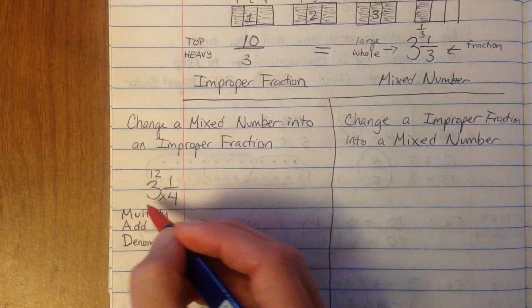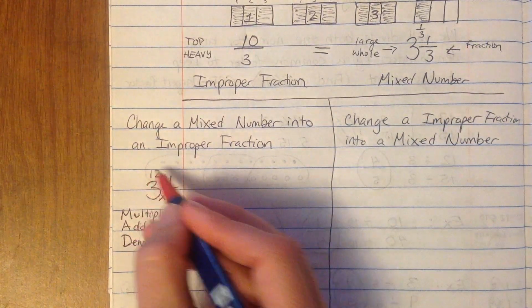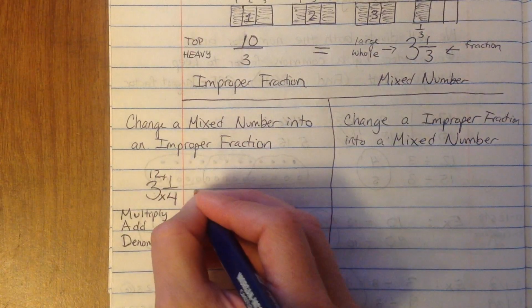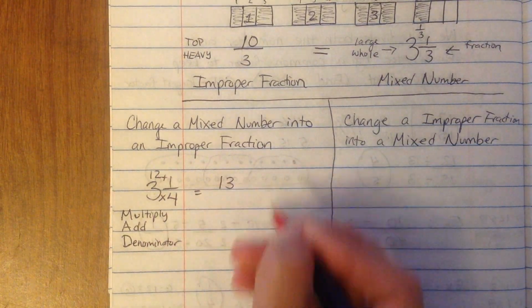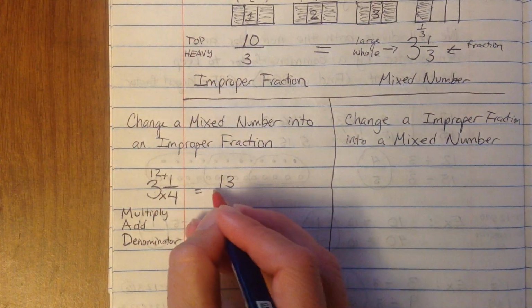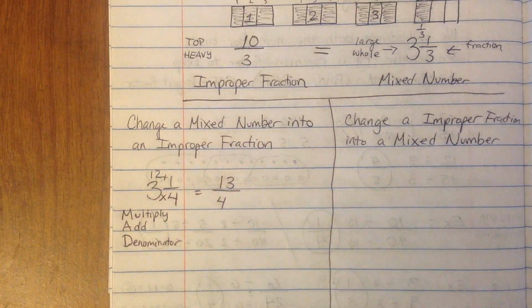Then the next step is to add. Well, we've multiplied on the bottom, so we're going to add on the top. So I got the answer 12, and I'm just going to add this 1 in the numerator to it. So 12 plus 1 is 13. That's going to be my new numerator. So I multiplied, and then I added. And then the last step is just to carry over the denominator. So the denominator here was 4. I'm just going to write down 4 again.